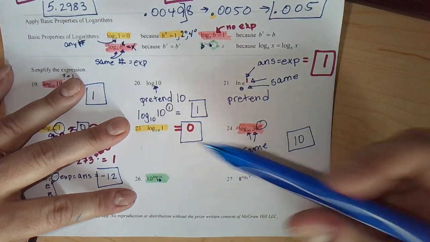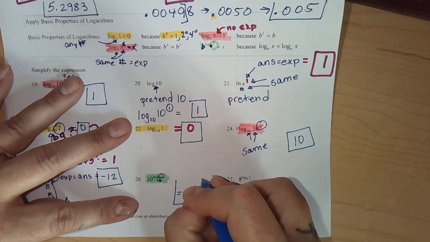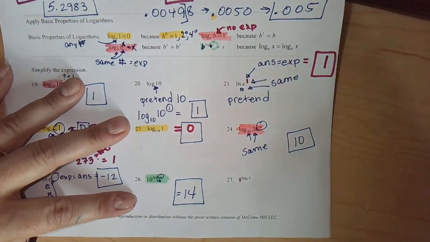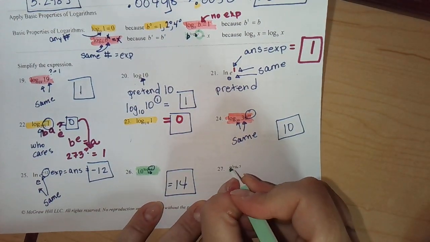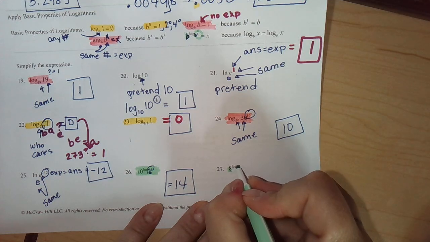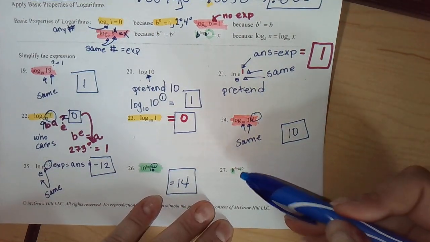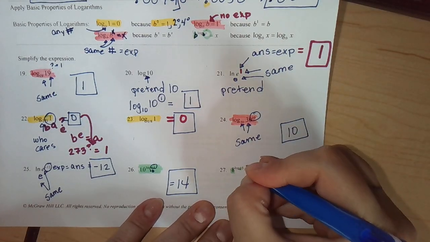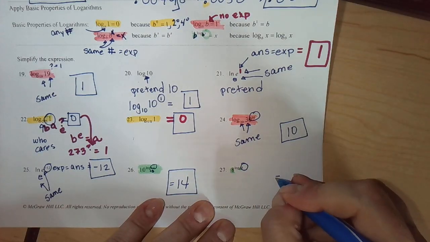And then it's equal to whatever comes after that, 14. Woo! Let's look at 27. It's the same thing. We have 8 and then 8 in the subscript. So those cancel out and we just get what's after that, 8 to the log base 8, which is the 5.